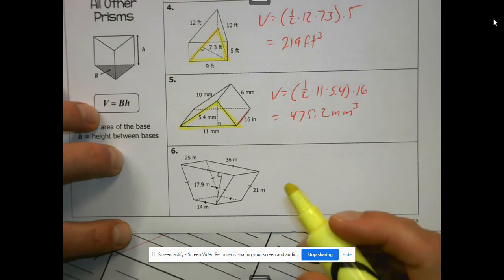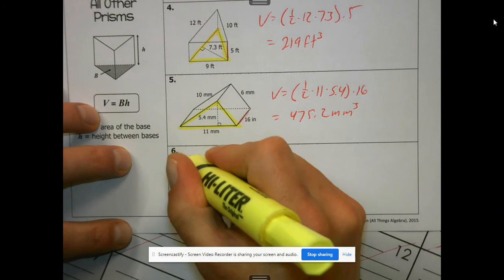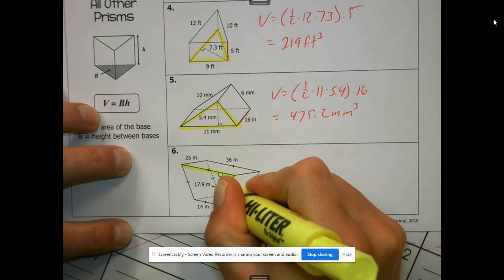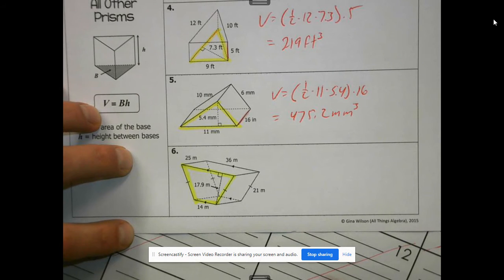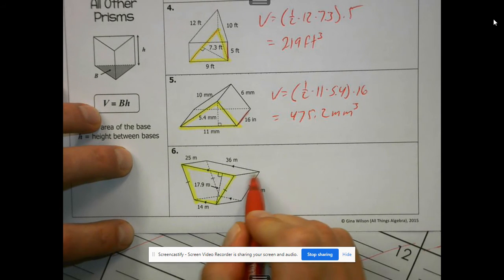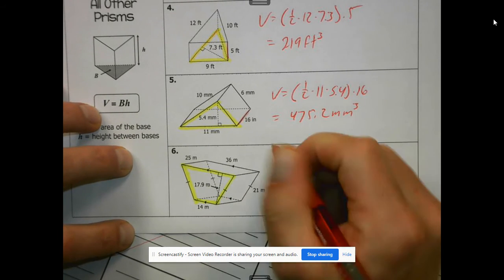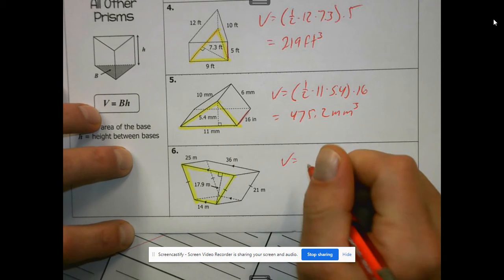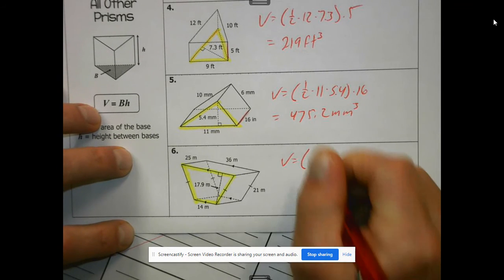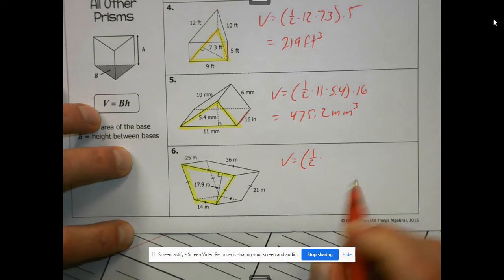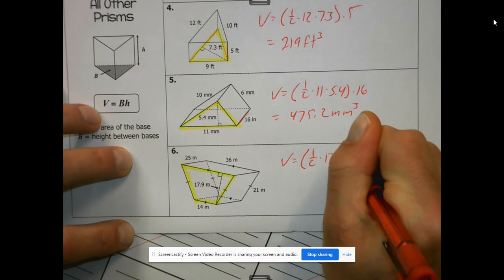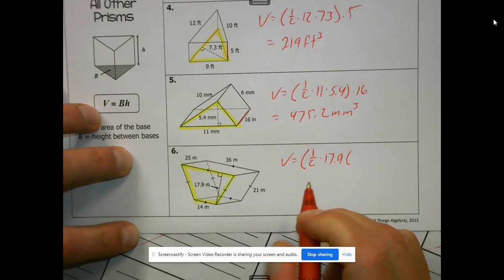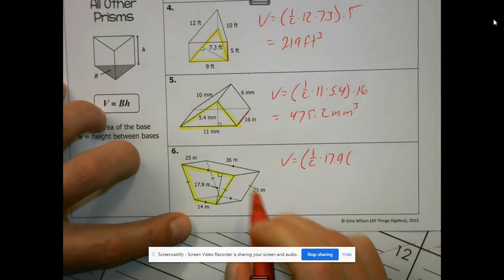6, trapezoidal prism. I'll highlight the trapezoid for you. There's that. So find the area of the base, multiply by how tall that prism is. All right, so for trapezoids, 1/2 the height. The height of their base is 17.9. And then we multiply that by the 2 bases added up.